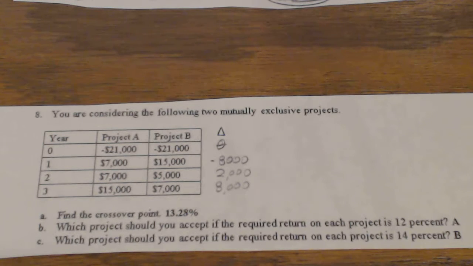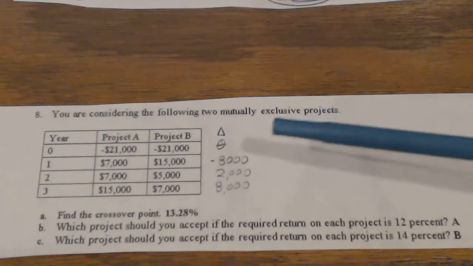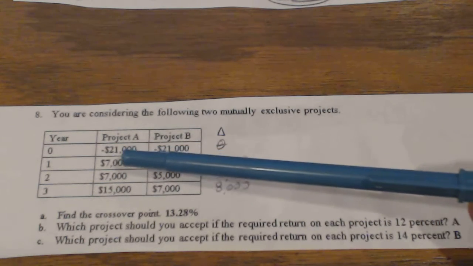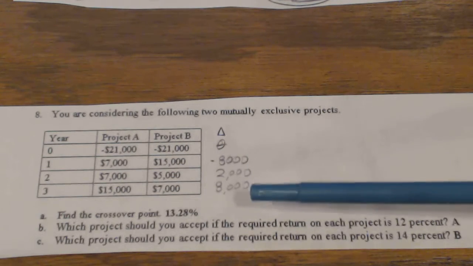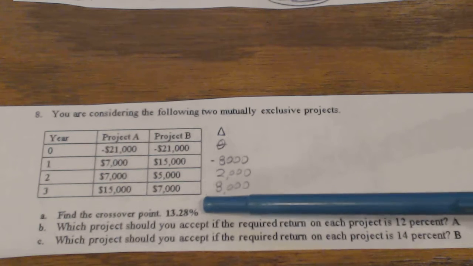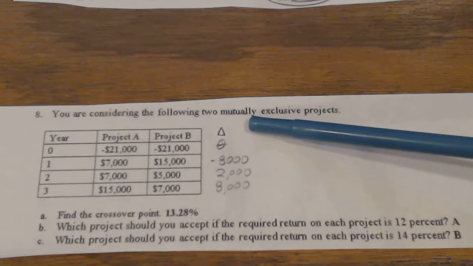Find the crossover point. Basically, for the crossover point, you take the difference between the two mutually exclusive projects, each cash flow, subtract one from the other, and then figure out the internal rate of return. That gives you the percentage, which is the crossover point.